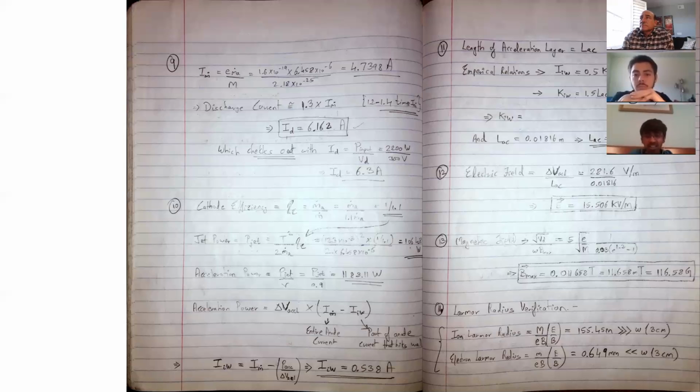Now, the magnetic field can similarly be obtained by another empirical correlation, which gives the maximum magnetic field as about 116 Gauss. Now, it's still hard to see whether all this is actually falling into the right design. In order to see if it's the right design, it's the Larmor radius verification, which is point number 14.